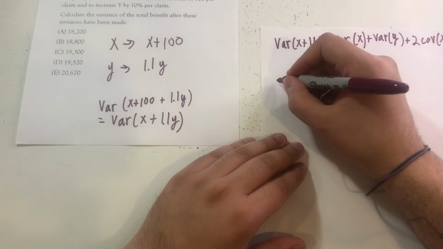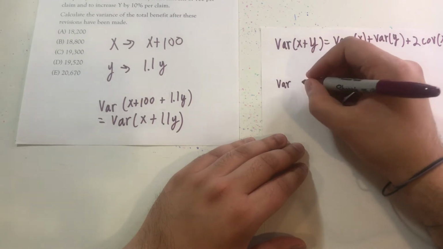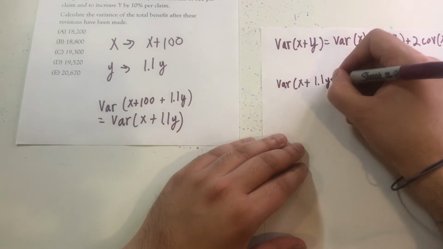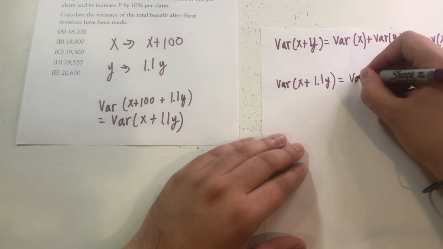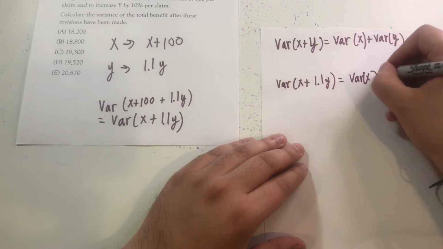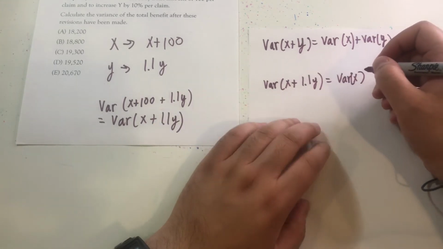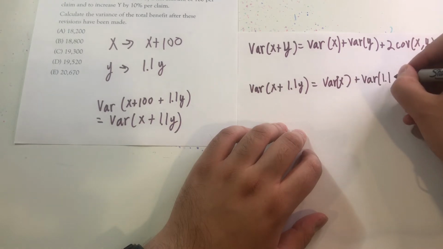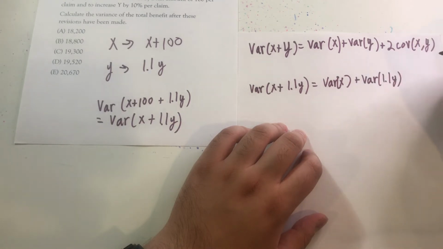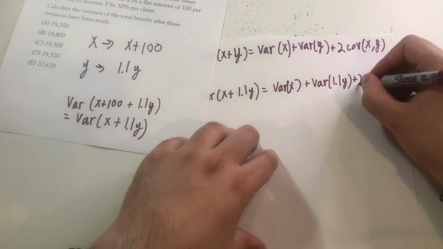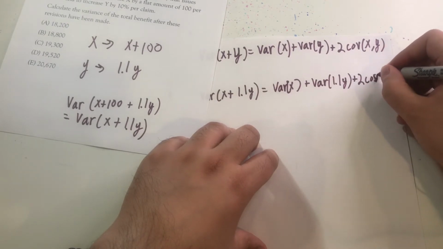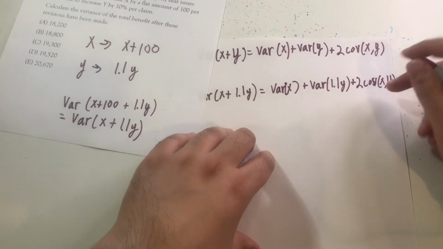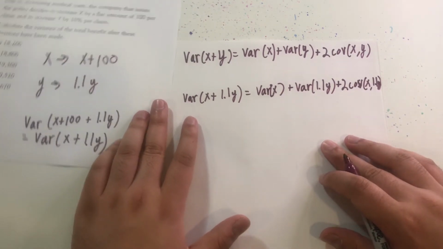Now I'm going to use this formula to expand this. So the variance of X plus 1.1 Y is equal to the variance of X, which, lucky for us, the question actually gives to us, plus the variance of 1.1 Y plus 2 times the covariance of X, 1.1 Y. Right? Almost ran out of room there.